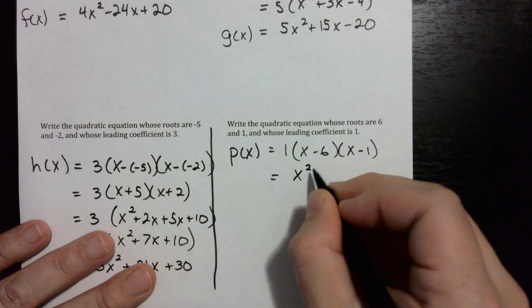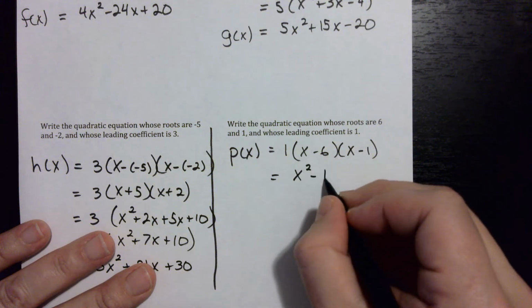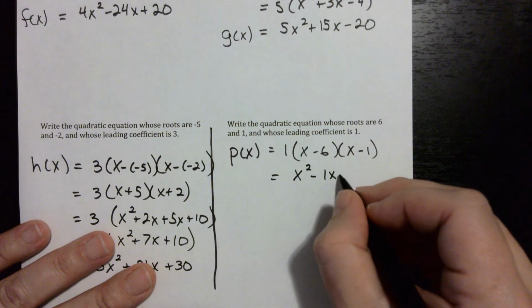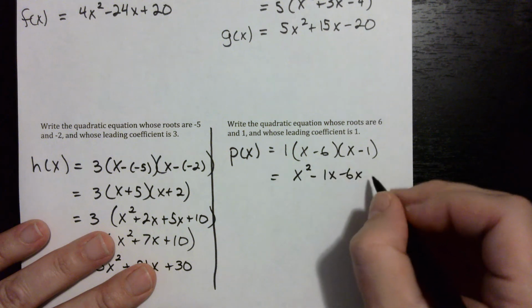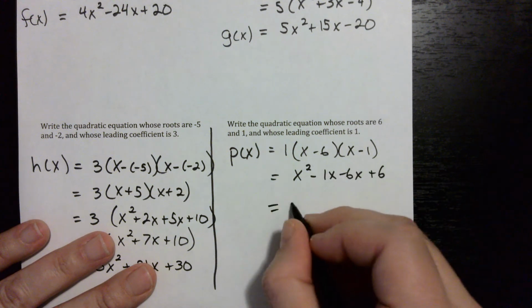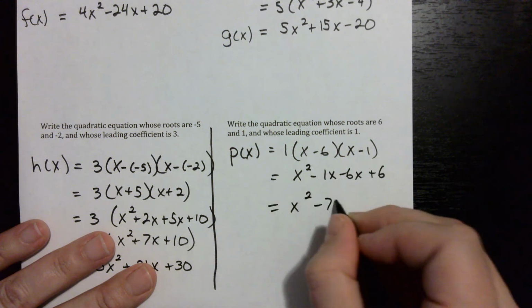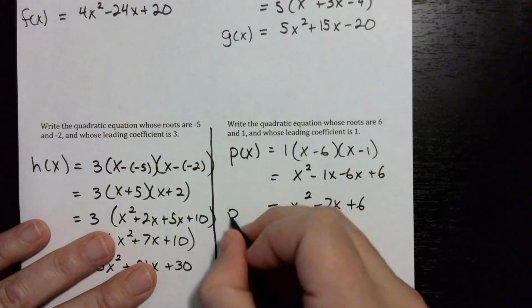So x times x is x squared. X times negative 1 is negative 1x. Negative 6 times x is negative 6x. And negative 6 times negative 1 is 6. Combine like terms, and we get x squared minus 7x plus 6, and that is our function.